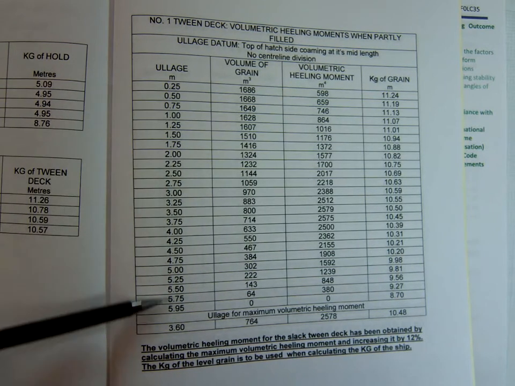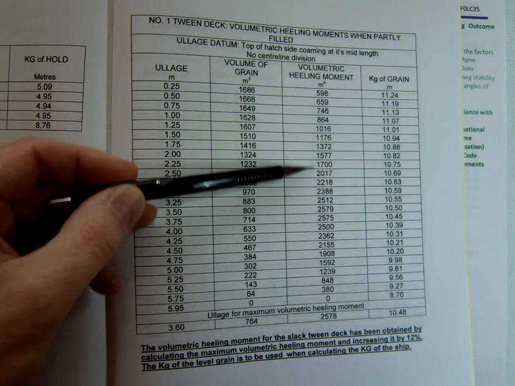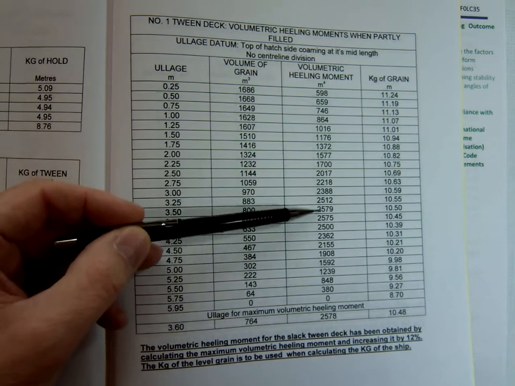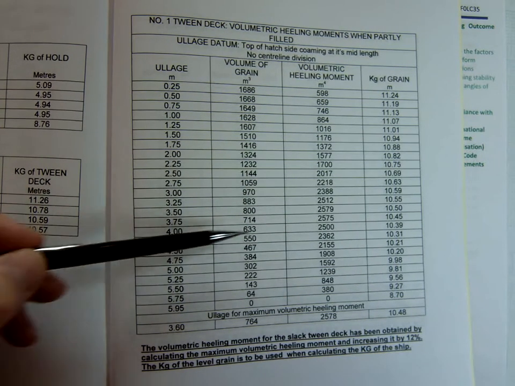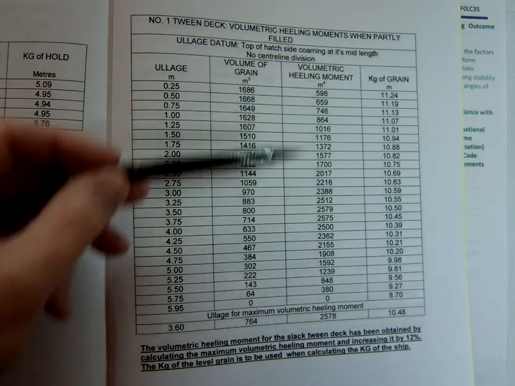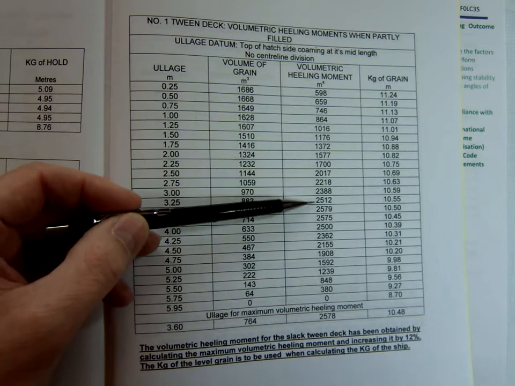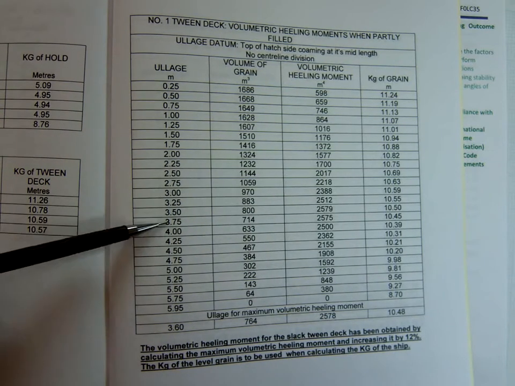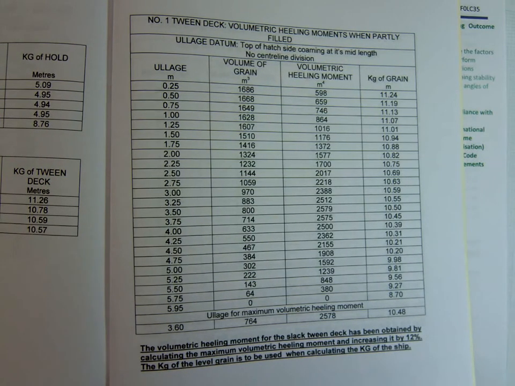The greater our ullage, then the greater the heeling moments up to a certain point, and of course then once the ullage becomes so great, the moments reduce again. But they start increasing and increasing, and up to about 3.75, 3.5, you get the maximum volumetric heeling moments to allow.